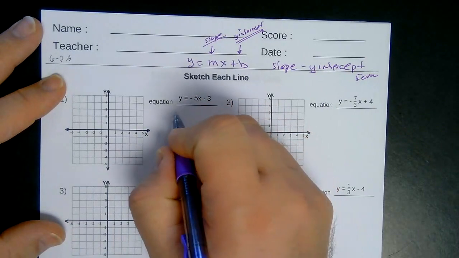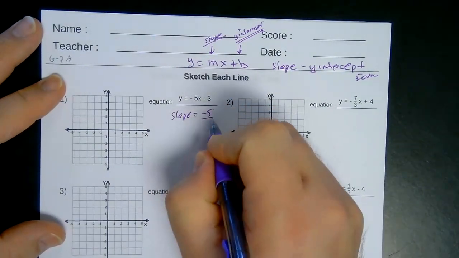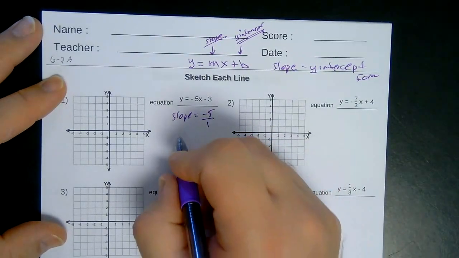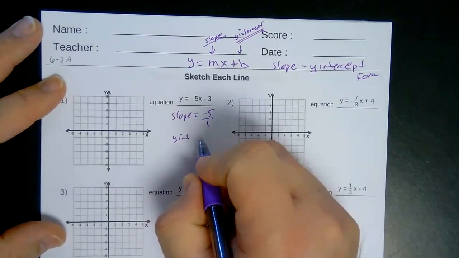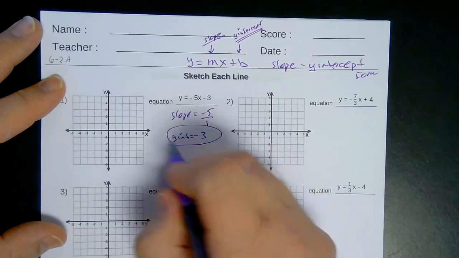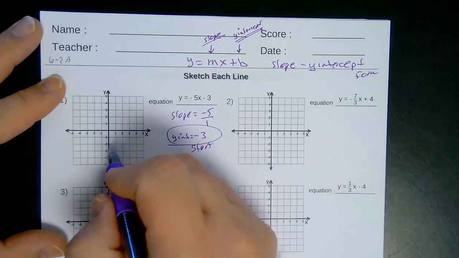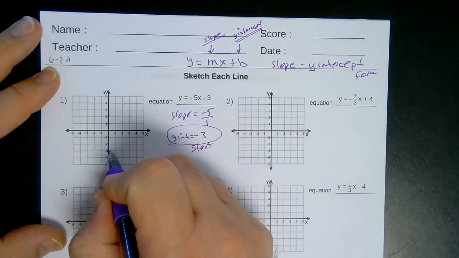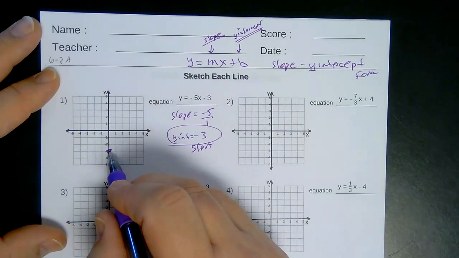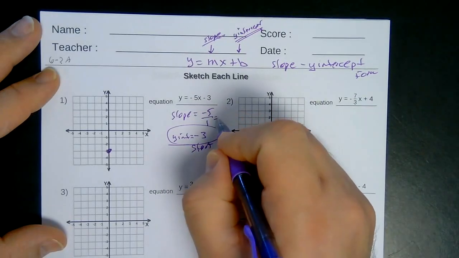Okay, number one, my slope is going to be -5, and I'm going to put it under 1 always. Anytime you have a whole number as a slope, put it under 1, and my y-intercept is going to be -3. So you always start at the y-intercept. So going down to -3 on my graph, put a dot at -3, and my slope is -5 over 1. Now notice I can go down 5, but that negative could also go on the bottom.